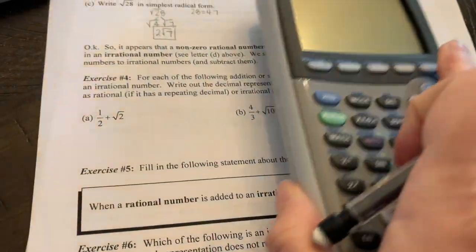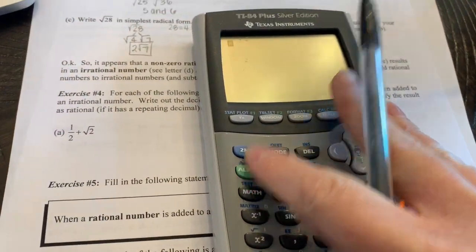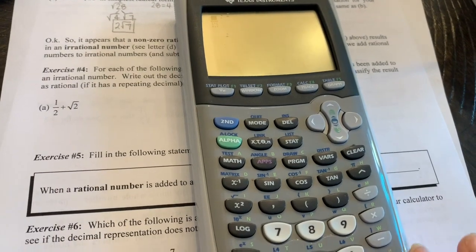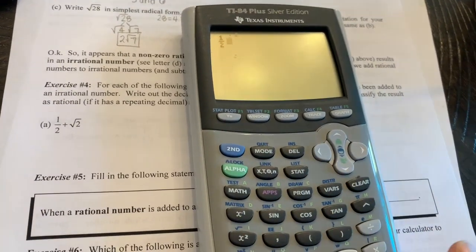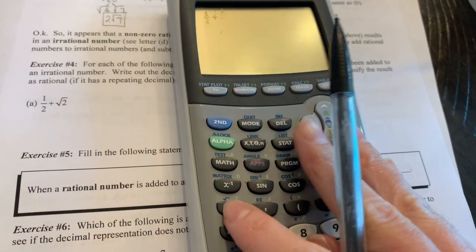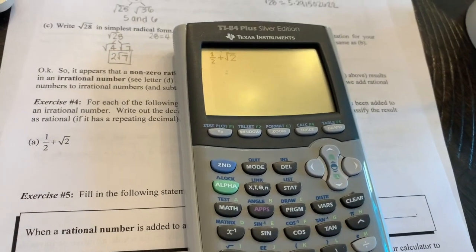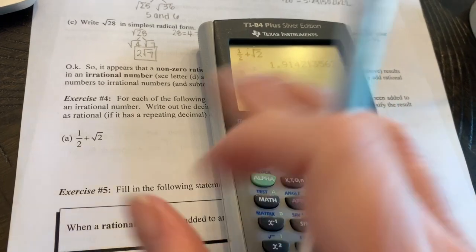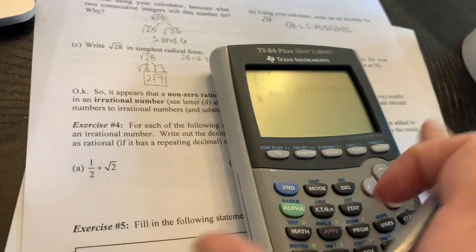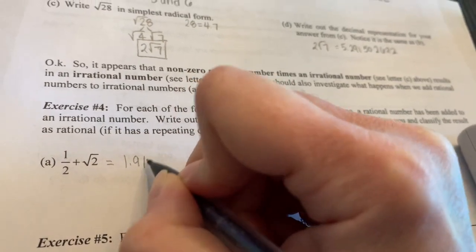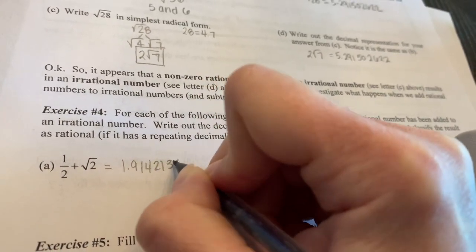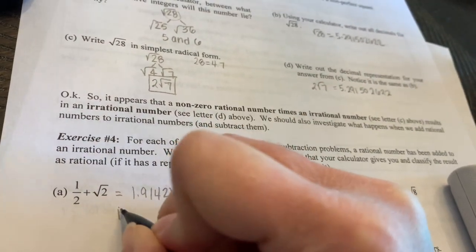Do 1/2 plus radical 2, so use your alpha y equals to do 1/2, plus radical 2, and see what we get. 1.914213562. So this is irrational.